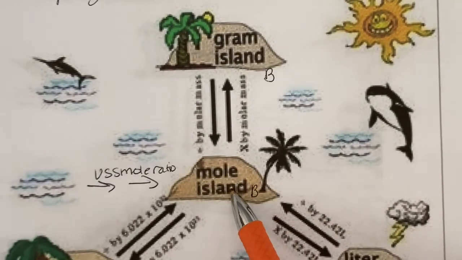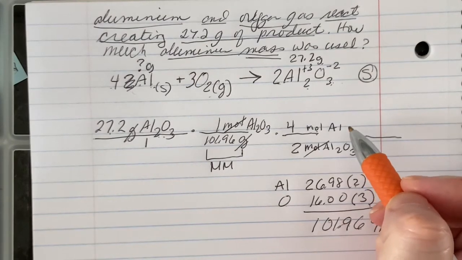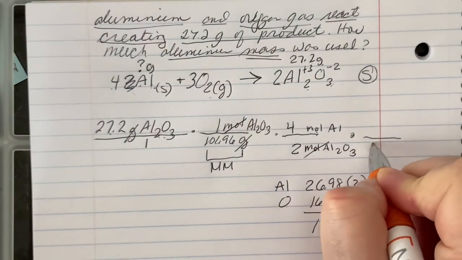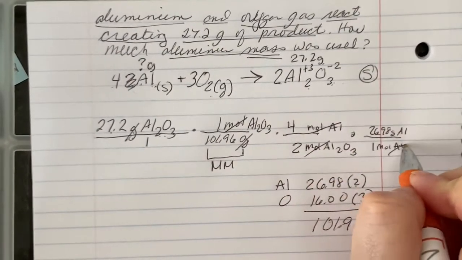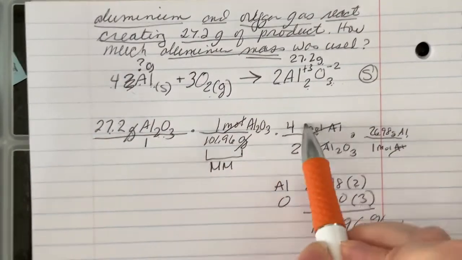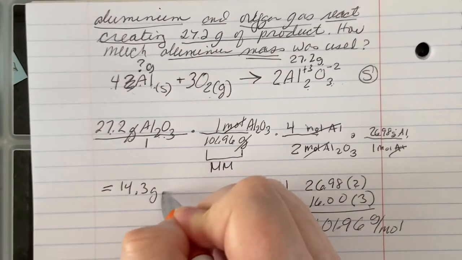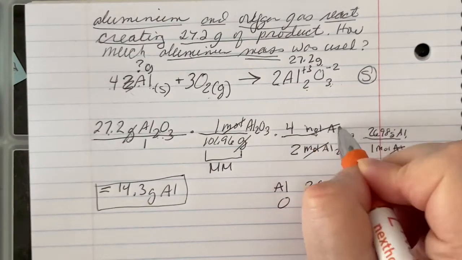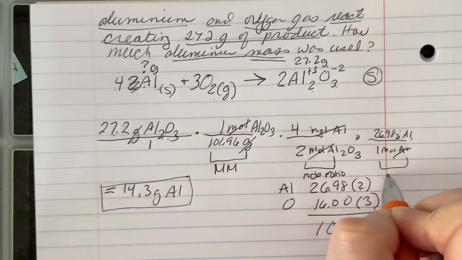So I'm now on mole island B, and I have to get to gram island B. What does it say to use? Molar mass. Aluminum's molar mass, 26.98. So 1 mole of aluminum is 26.98 grams of aluminum. My moles cancel. I'm now at gram island B, which is where I wanted to be because I wanted how much aluminum mass. Multiply across the top, divide across the bottom, and 3 sig figs, 14.3 grams of aluminum. Make sure you're indicating the species as you go along, because oftentimes people type in the mole ratio upside down. And like I said, sig figs are important.